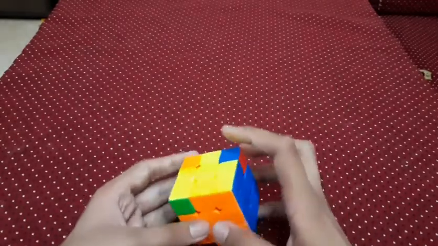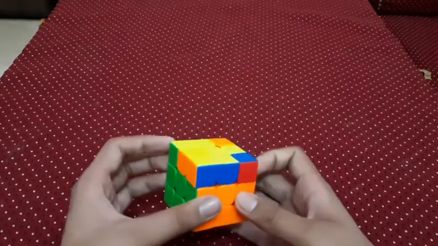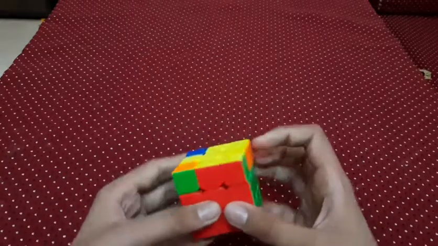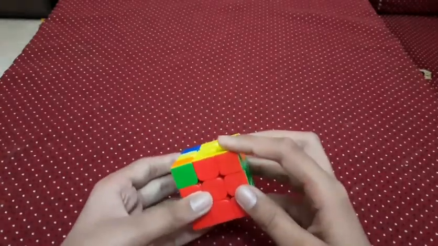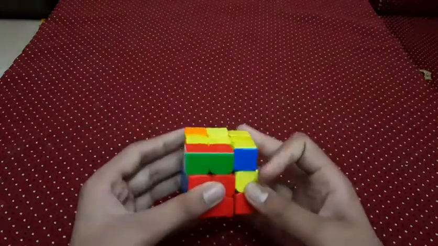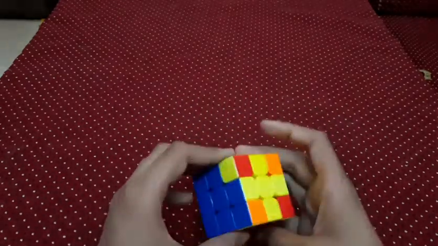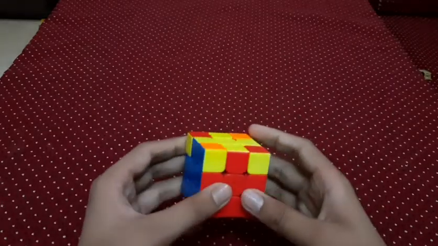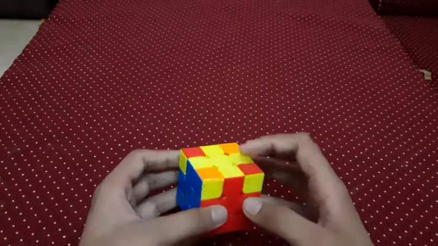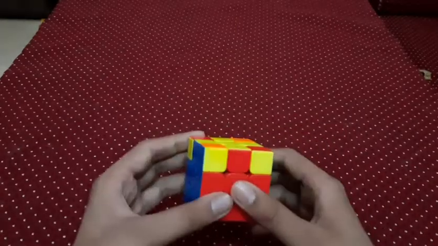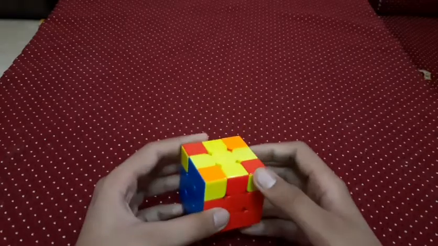If you have two adjacent edges solved, then just do a U move, and somewhere on the cube you will get one edge solved. Then you do this algorithm once or twice. R prime U2 R prime. I got it one time only, but if you don't get it, do this algorithm again from this side only to get this stage.